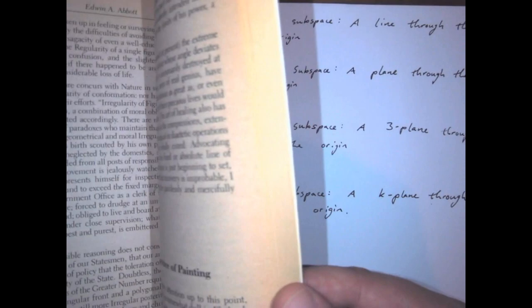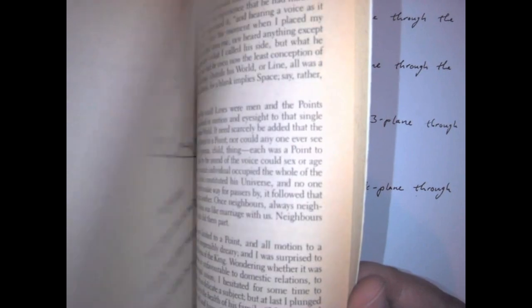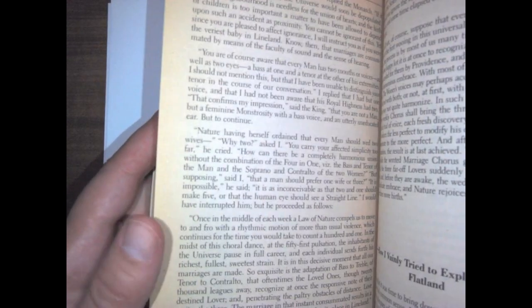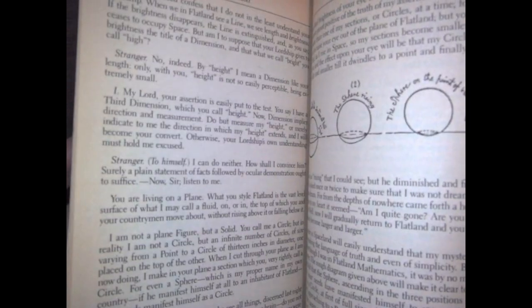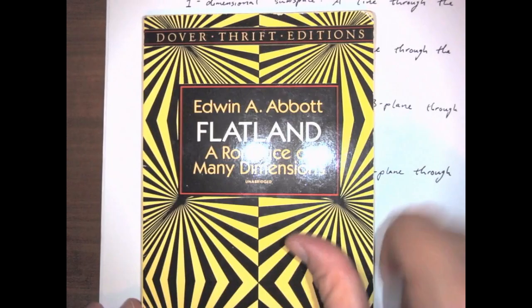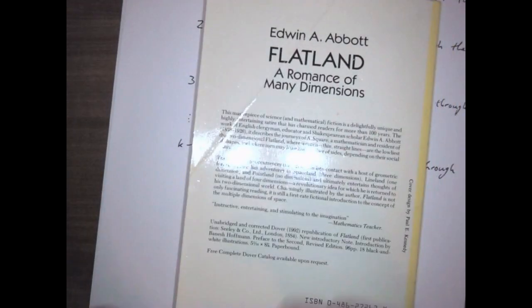The book has lots of explanation of how people see in this little world, what it looks like when they go to Lineland, or what it means when they cross through spaces shown by others. It's just a fun little read. It's short, less than 100 pages. It's only about 83 pages, and it can be had for cheap. For example, I got this copy for $1.